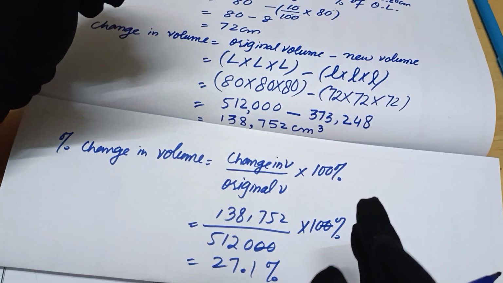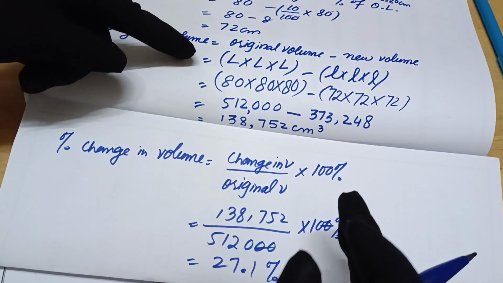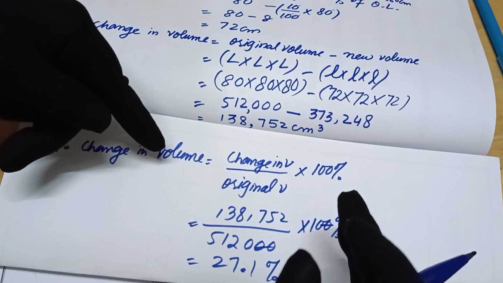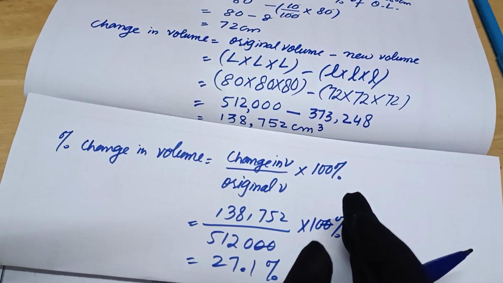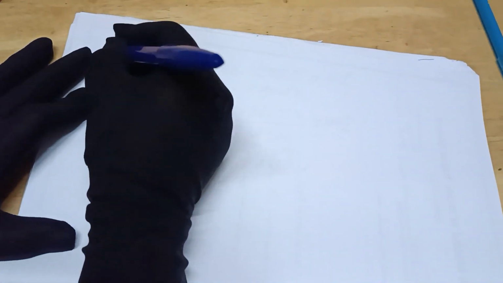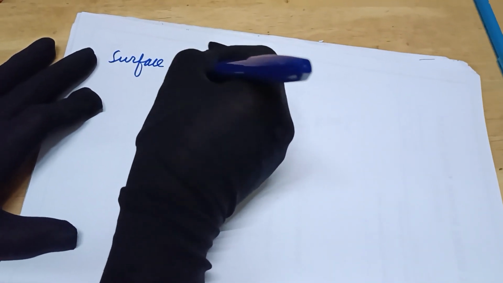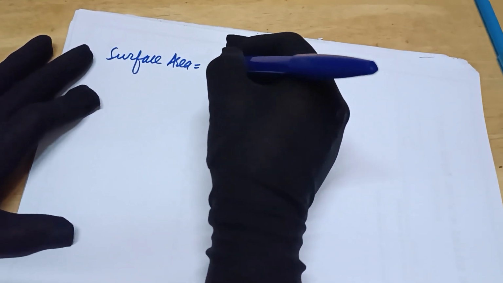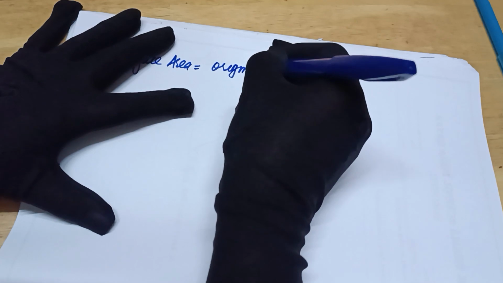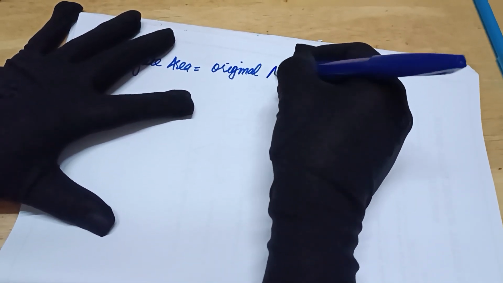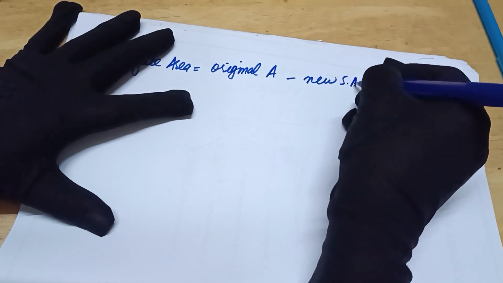Okay, so now we will find out in the same way the surface area. Surface area first, and then we will find the percentage change in the surface area. The change in surface area is equal to the original surface area minus the new surface area.